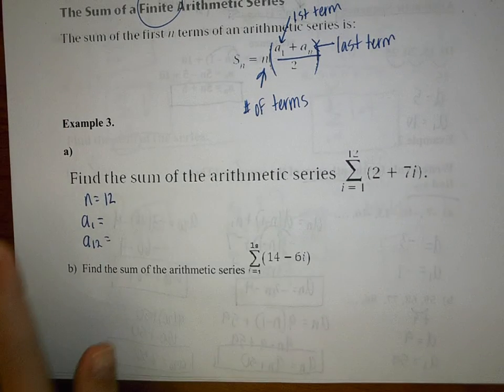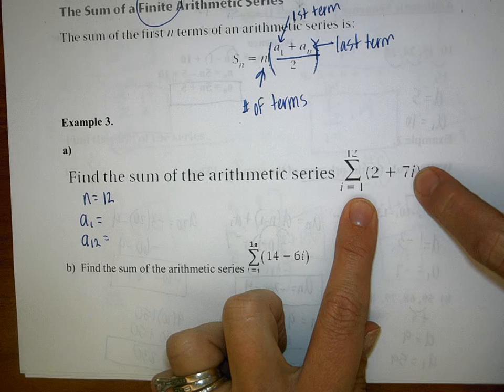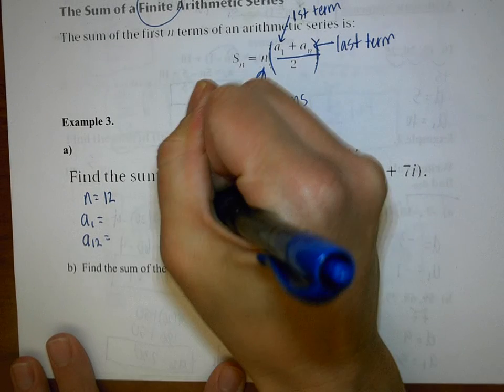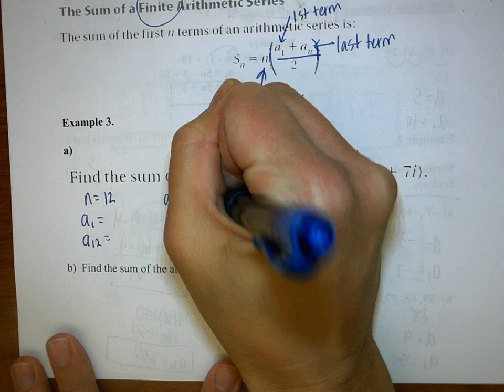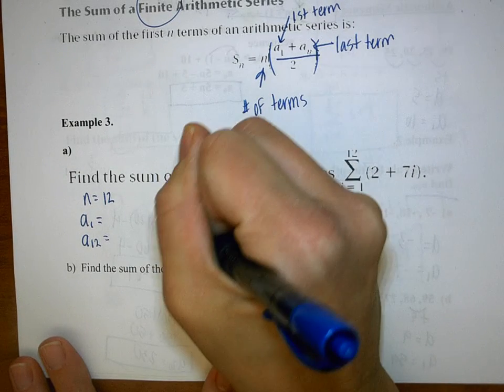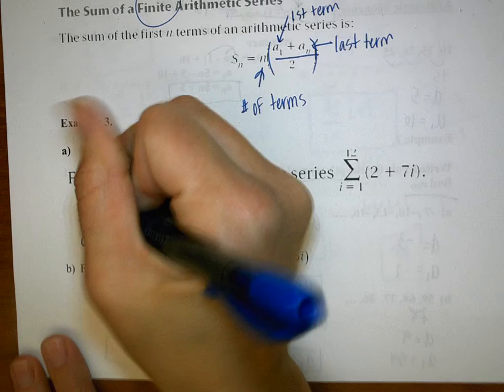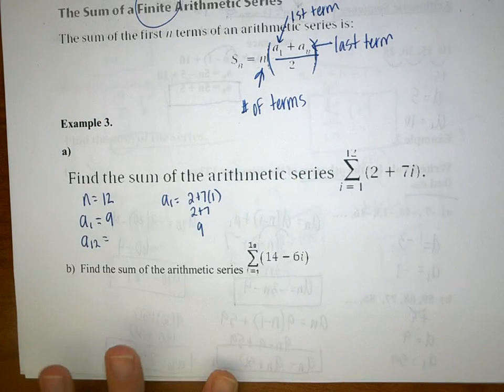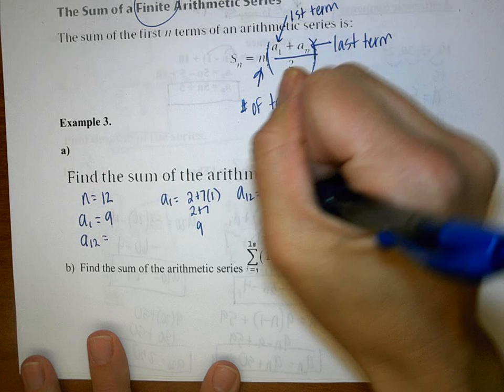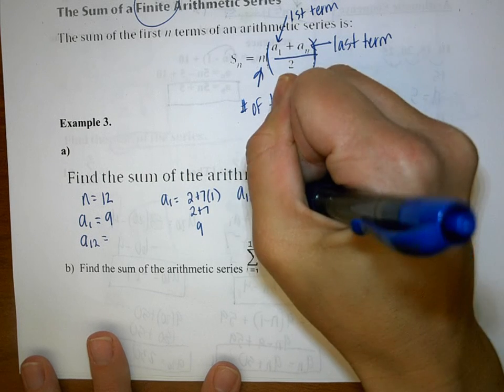Your first term is when we plug 1 in here. So my a sub 1 is going to be 2 plus 7 times 1. So that would be 2 plus 7, which will equal 9. So my first term is 9. My 12th term is when I plug 12 in. So we're going to go 2 plus 7 times 12.